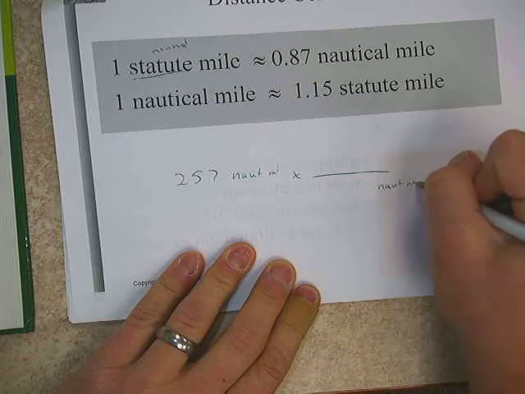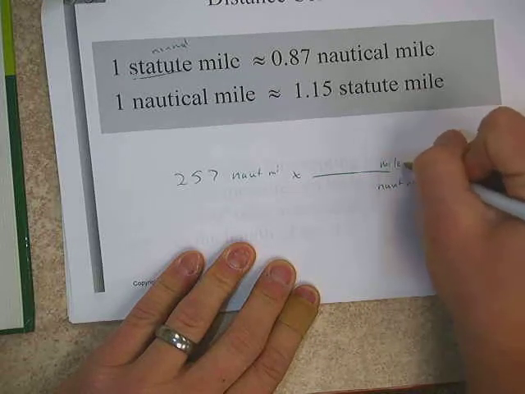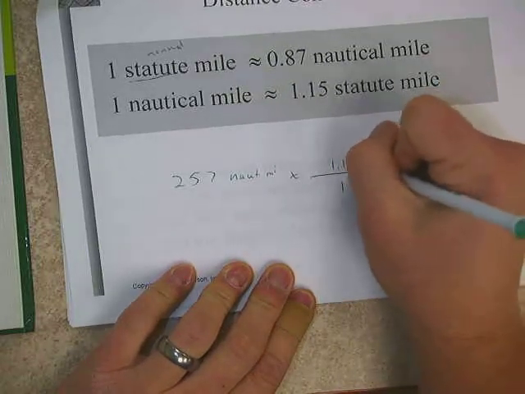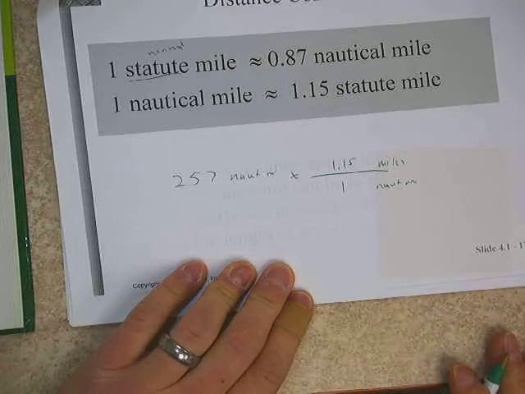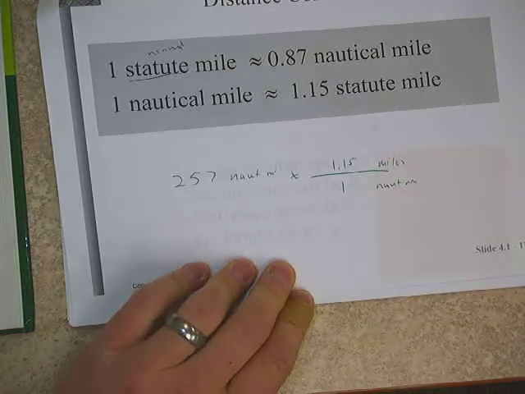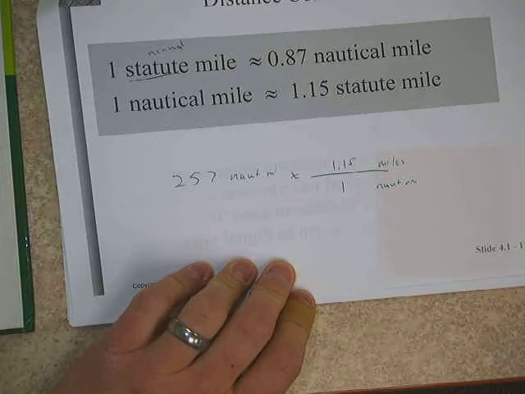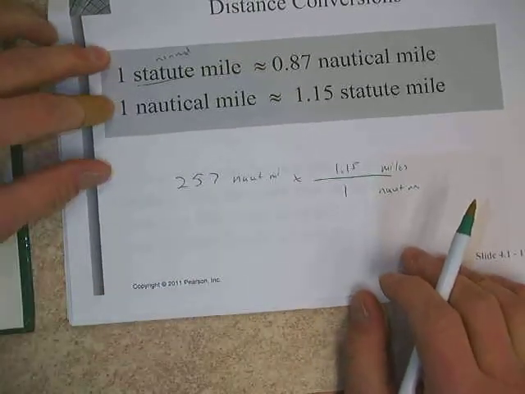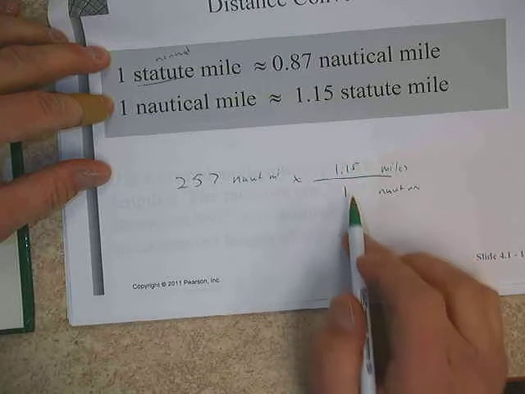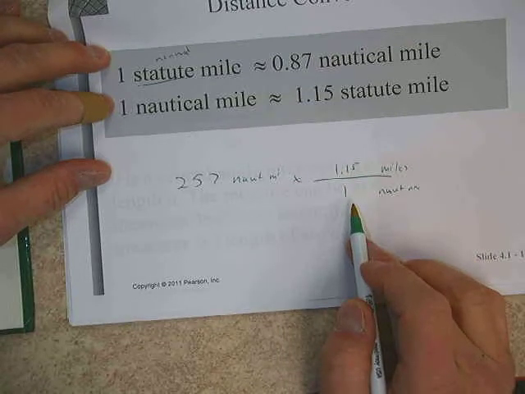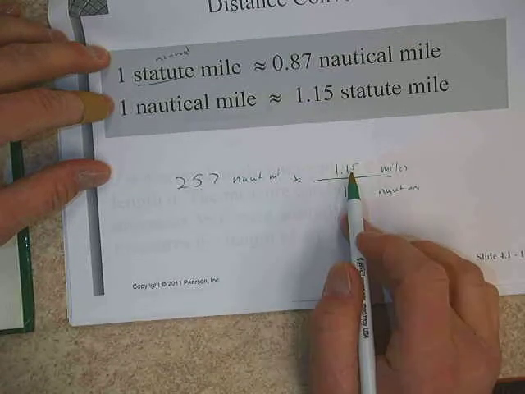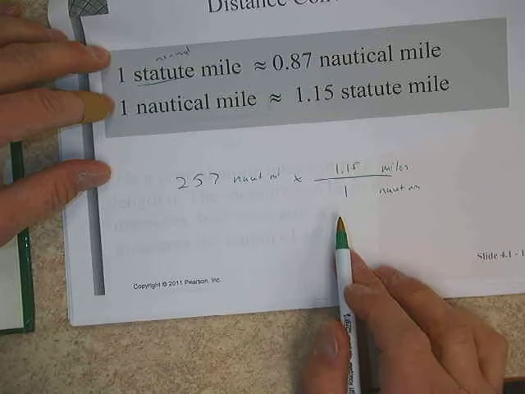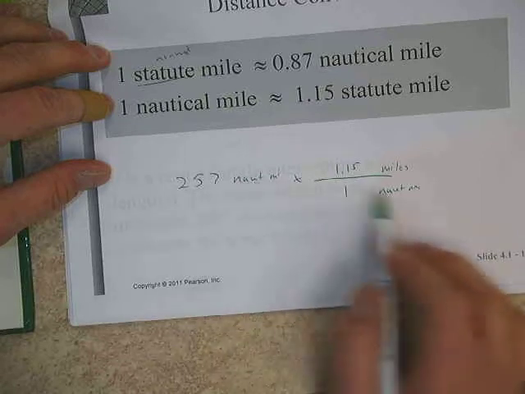And so how might we convert something like that? Well, looking at, say, number 50 on page 358, they give us 257 nautical miles. And so just like any other conversion, we're going to put nautical miles on the bottom and bring in miles on the top. And we know that 1 nautical mile is 1.15 statute miles. And then from there we could do the math by multiplying and get our final answer.